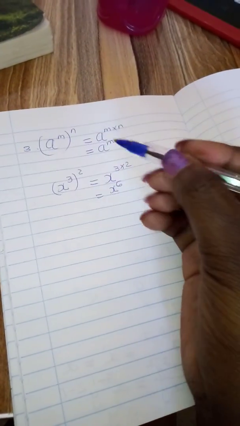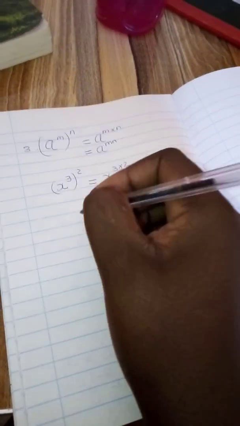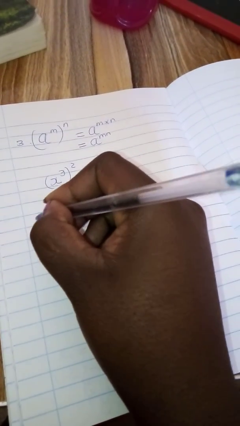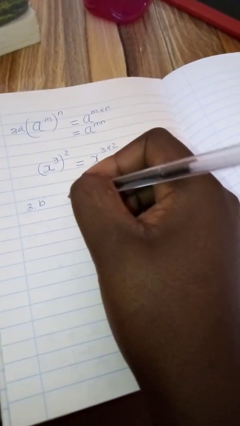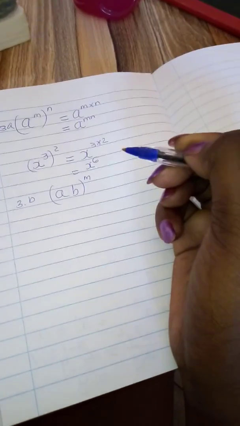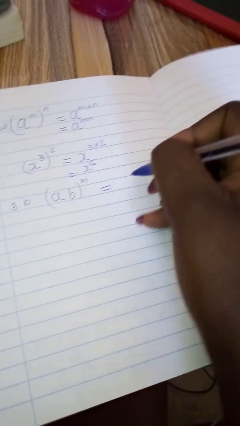Or you can have another one which is related to this one. We can call this one 3a and this one 3b, because they are all related. So you have a times b, all to the power of m.